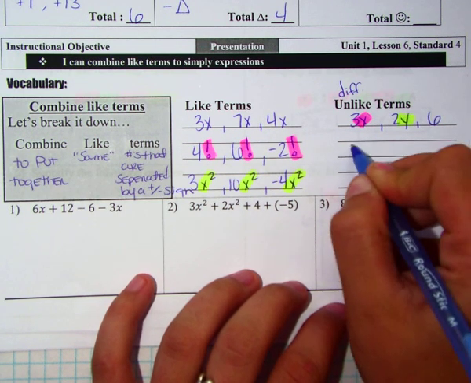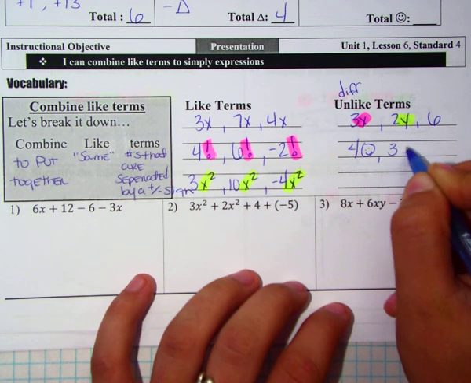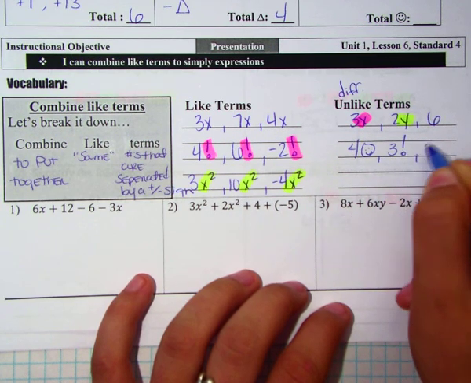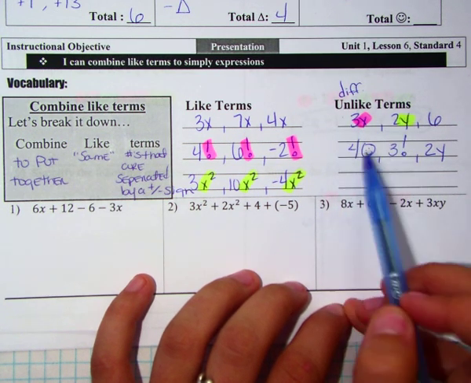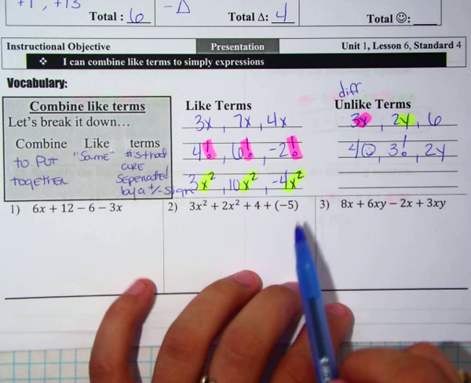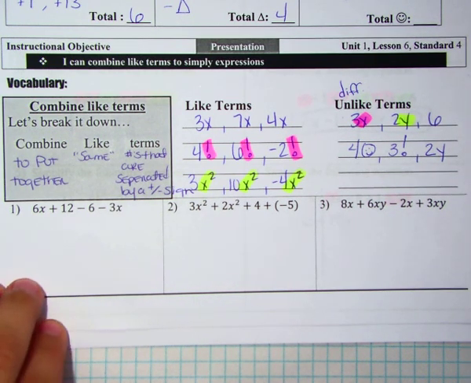How about 4 smiley face, 3 exclamation point, and 2y. These are all unlike terms because they have different symbols. So let's do some examples of this in context.